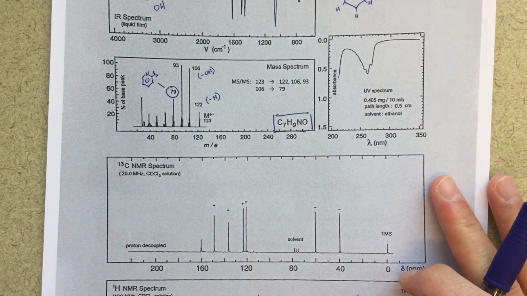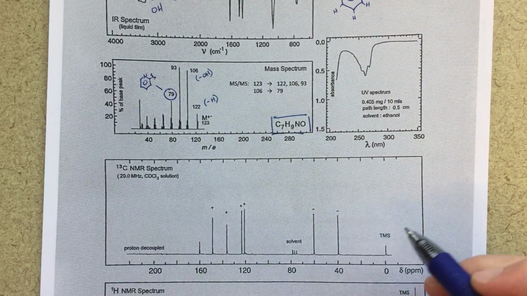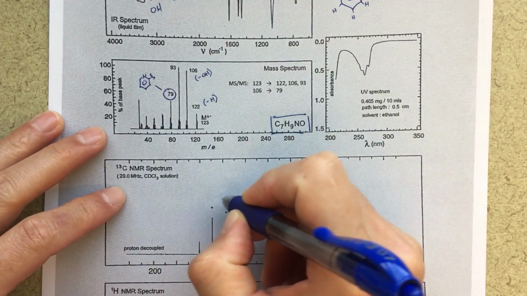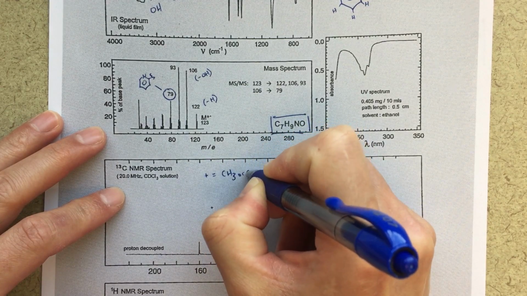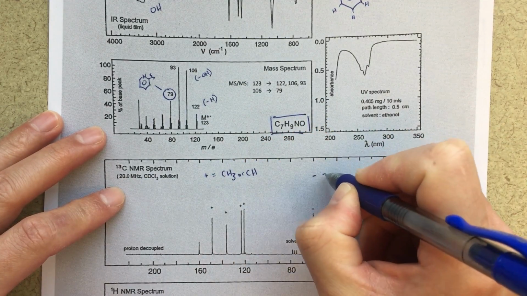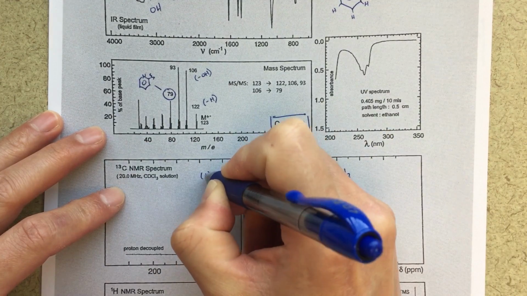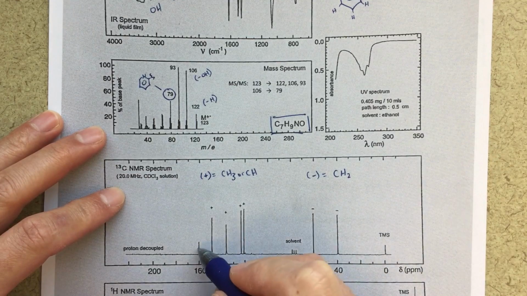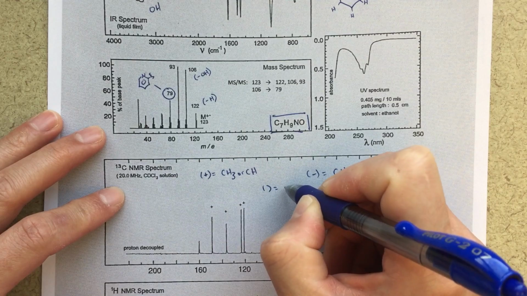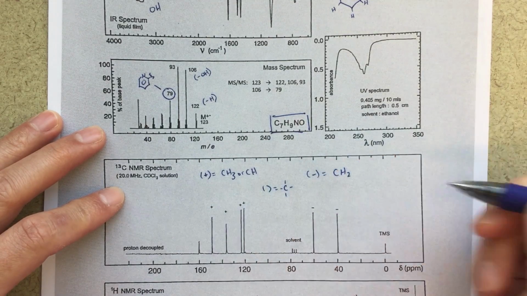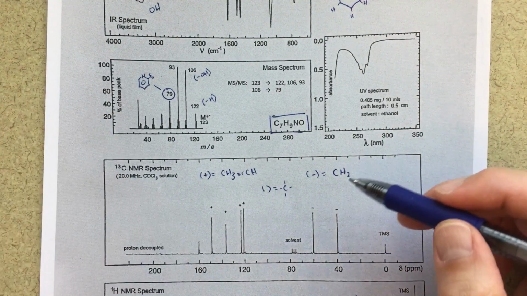The last thing I'm going to talk about is the carbon-13, to make sure that all makes sense. It's a little bit unclear, but I think what this is letting us know is that these pluses equal CH3 or CH, and minuses equal CH2. I'm going to put that in parentheses so it's very clear. And then this peak over here, if it's nothing, equals carbon with 4 bonds to it, or just no hydrogens, basically a carbon with no hydrogens on it.